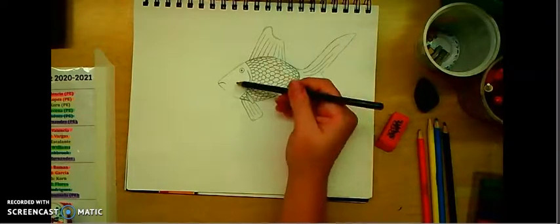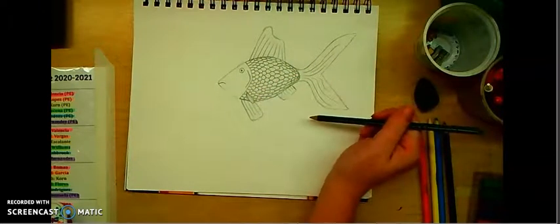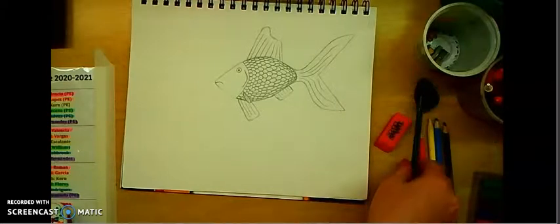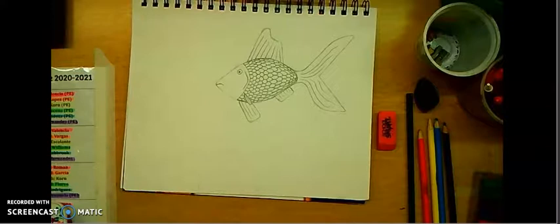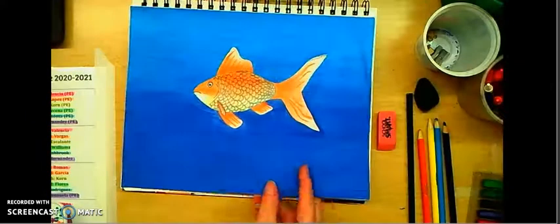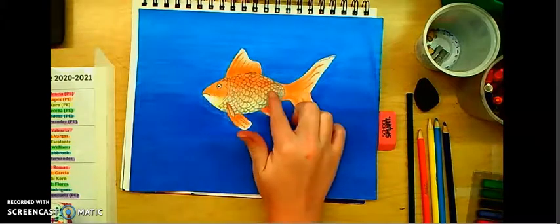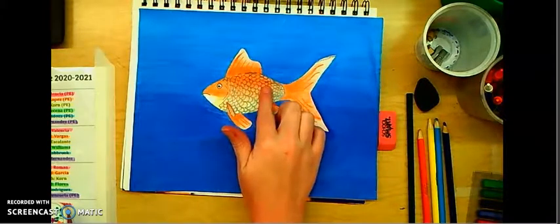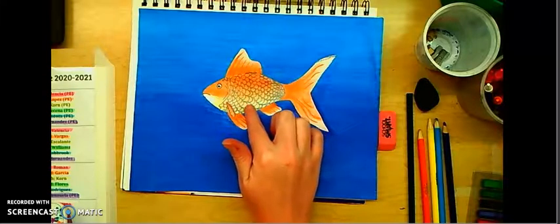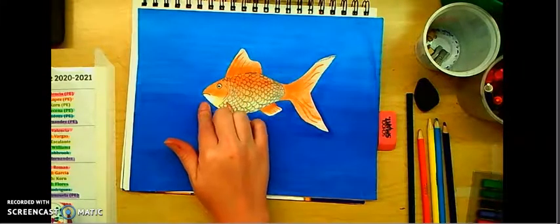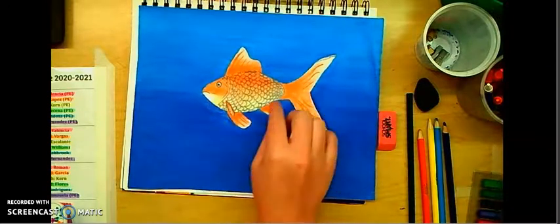I drew out his body with shapes. I added in some details, and I added texture. The next step is coloring your fish. All right, so when you color, I'm going to show you my previous example. When you color a goldfish, in the main body, they're orange on top, and then as you get towards the bottom, it transitions to yellow. All right, and then right under their mouth, they have a little white patch. So you leave that area white.